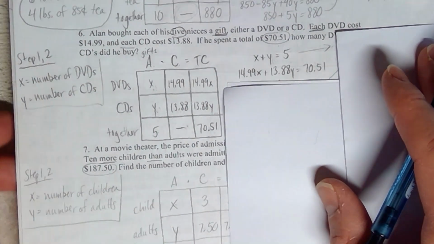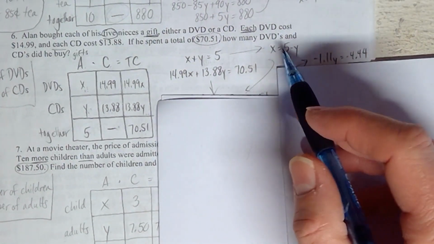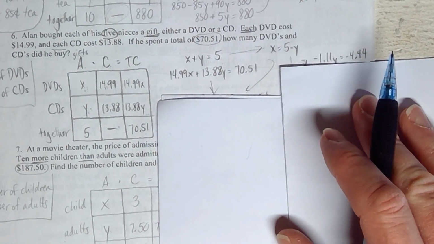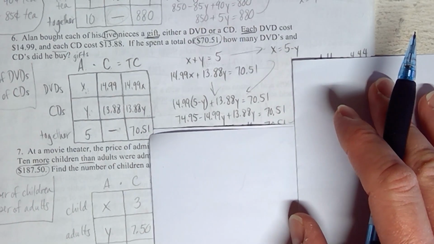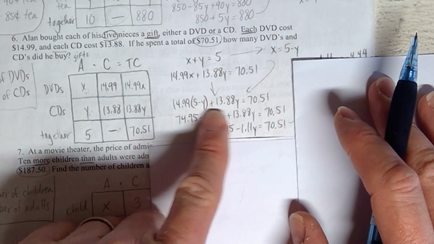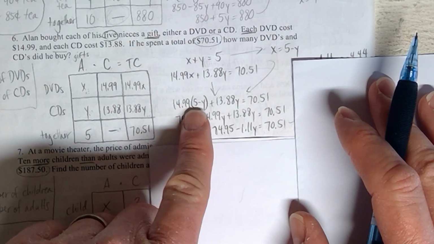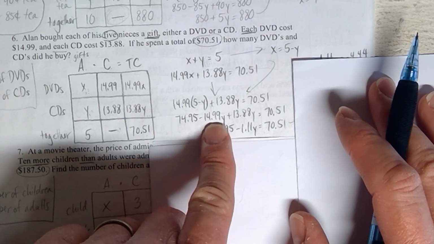I then solved the resulting system here. I went ahead and got x by itself here, although getting y by itself is perfectly fine as well. If you do what I did though and got the x by itself, it comes out like this right here. You plug it into the other equation. Okay, I distributed. You see, calculators are even more important than ever right here.